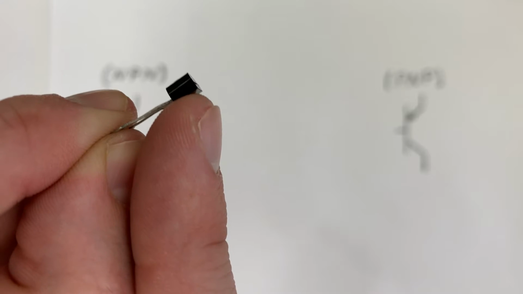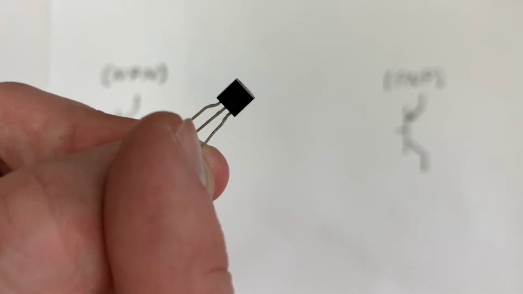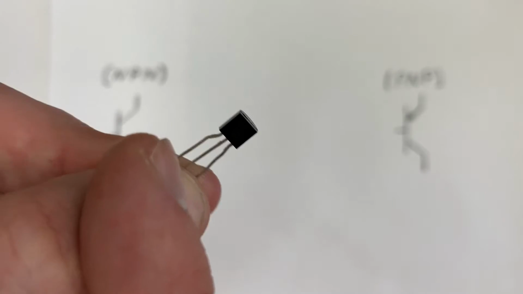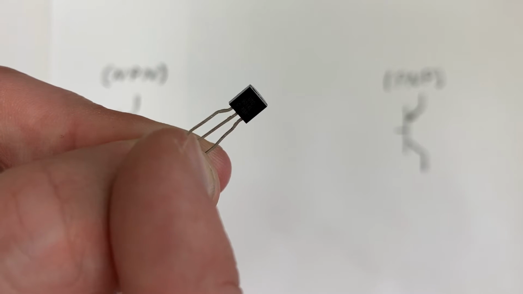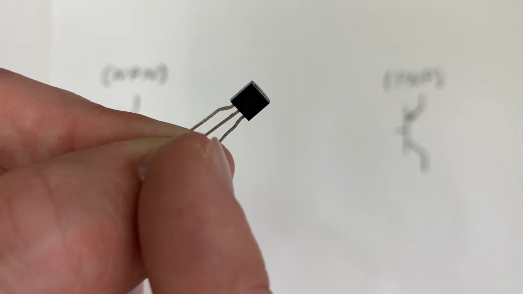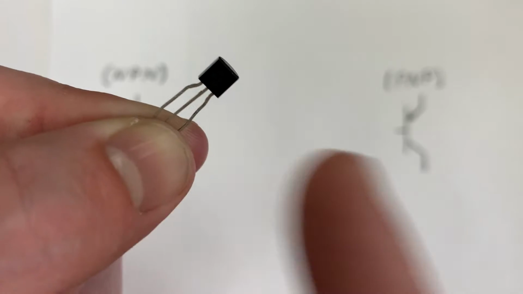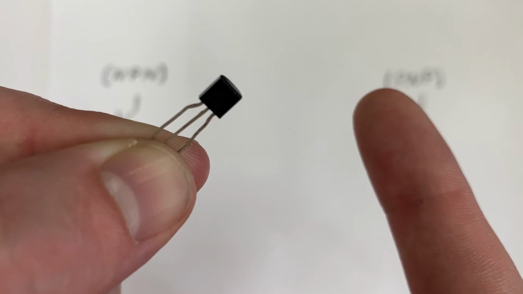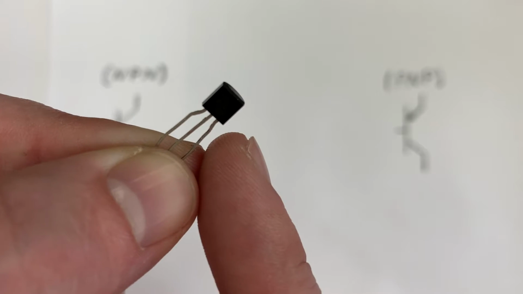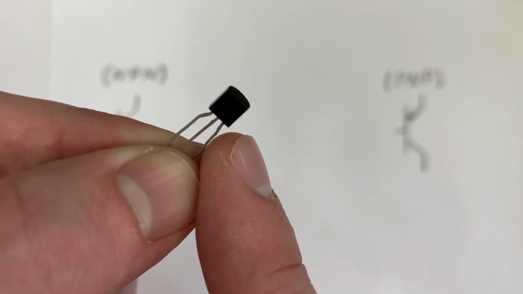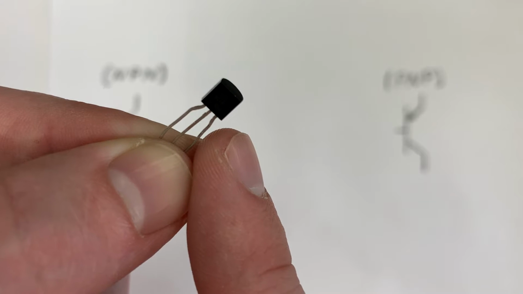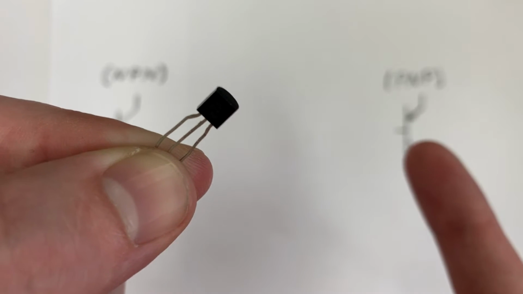When looking at the flat end of the pin, we can look at the left side and we'll see that this side is our emitter pin. The middle pin is generally the base, while the rightmost pin will be your collector.